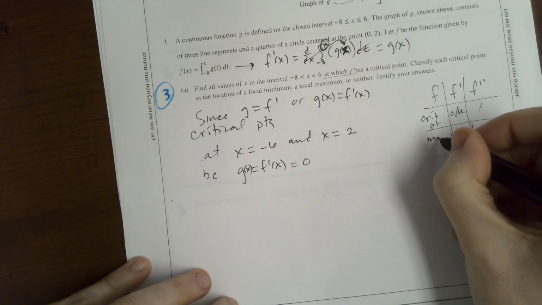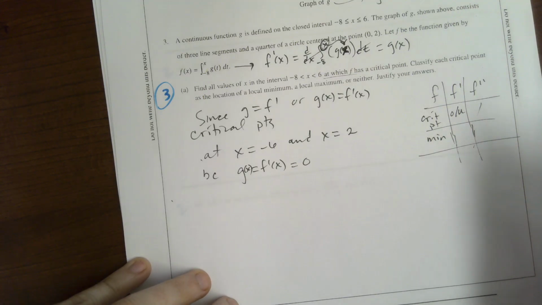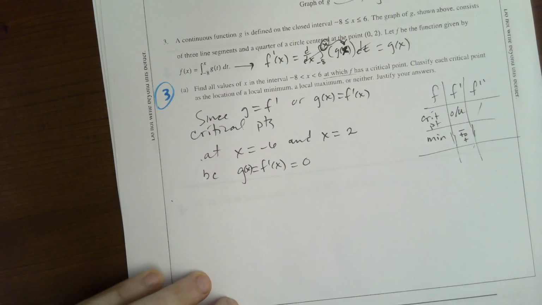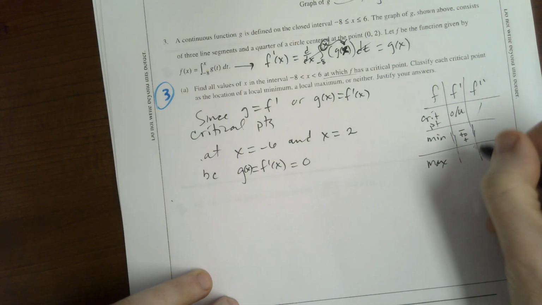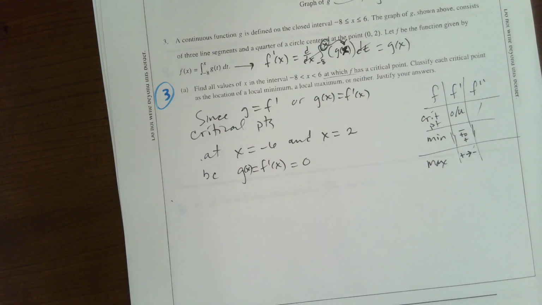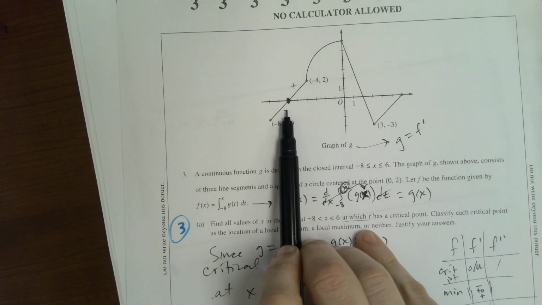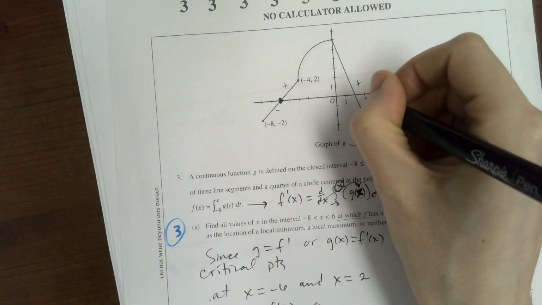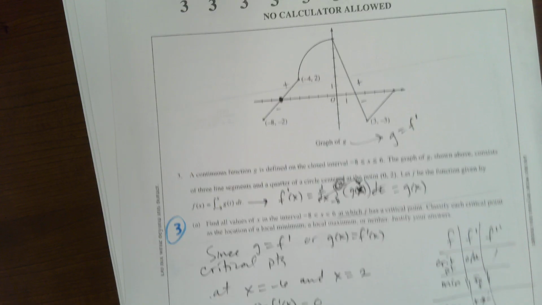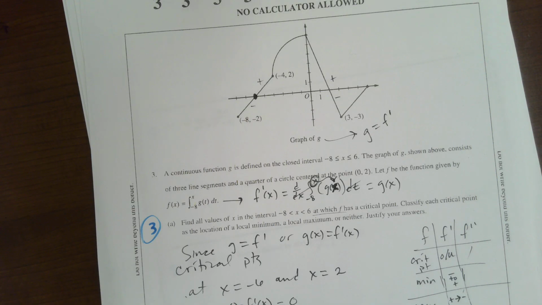A min on f is when f prime changes from negative to positive, and a max if f prime changes from positive to negative. That's what I'm looking for. So here I've got a min, and then here we're changing from positive to negative.